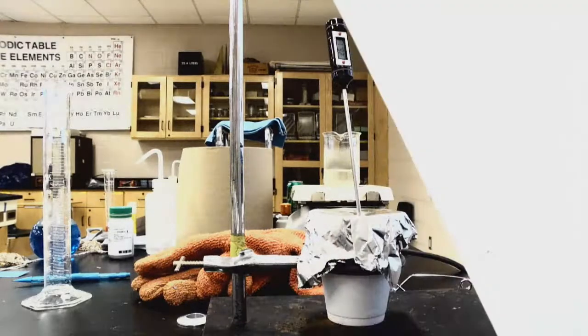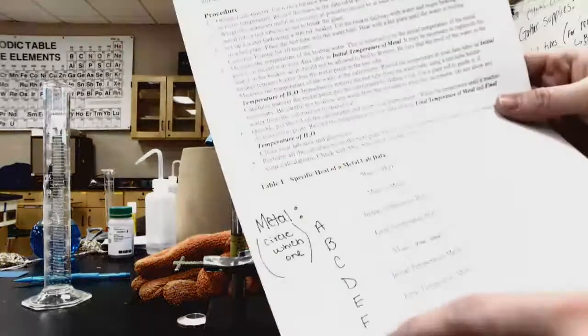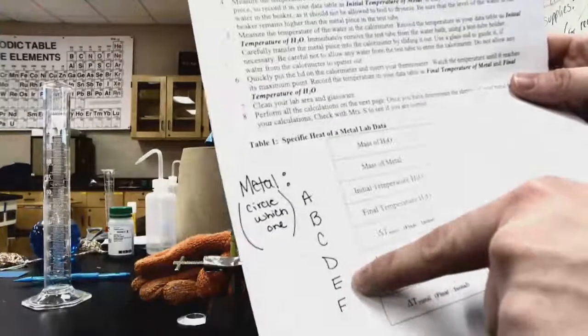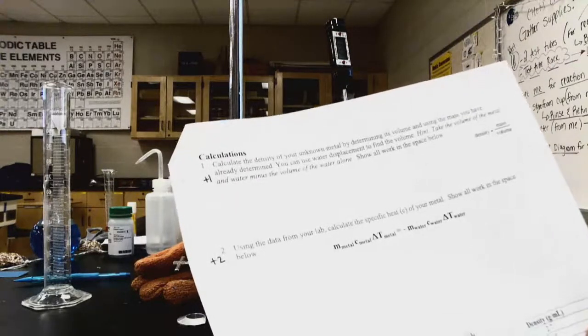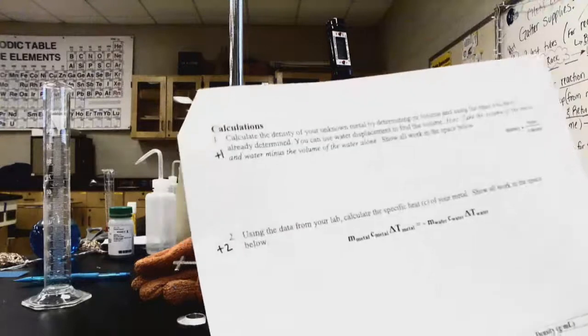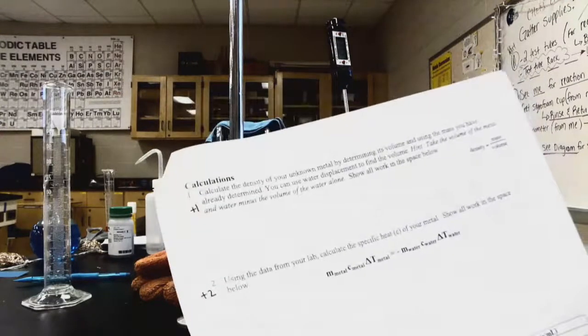Our unknown metal that we were working with, I should inform you, is going to be unknown metal letter, and let me go look for that really quick. We're working with unknown metal letter E. So for those of you who are at home or remote, please make sure you circle letter E. We're going to calculate the density of our unknown metal by determining its volume and using the mass we have already determined. I'm going to show you using water displacement so that you're able to figure out the volume of this metal.